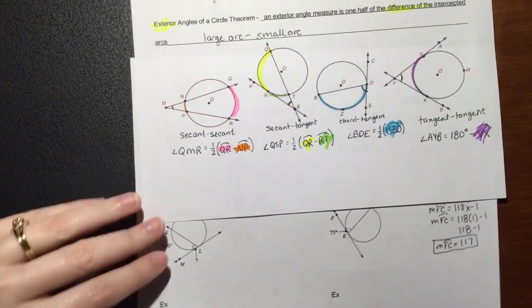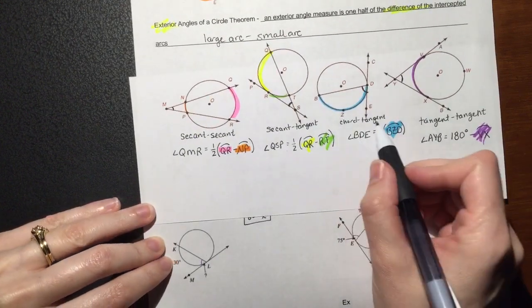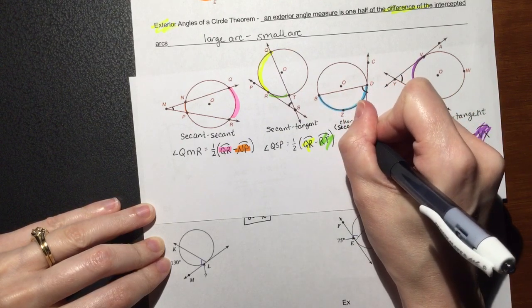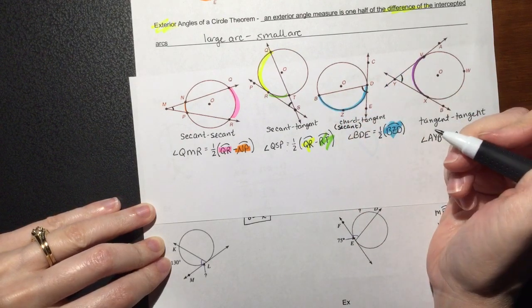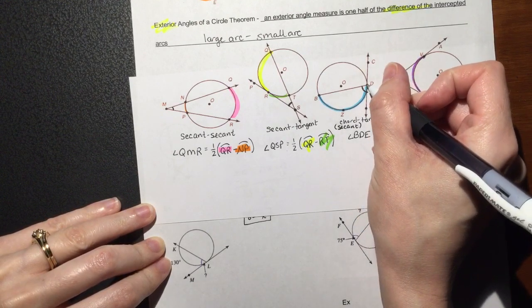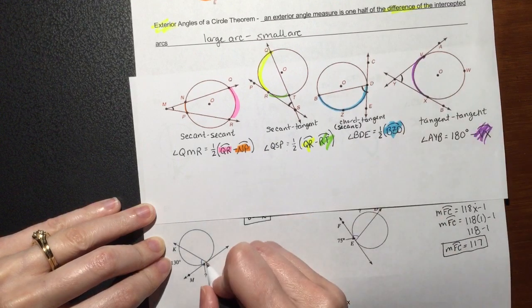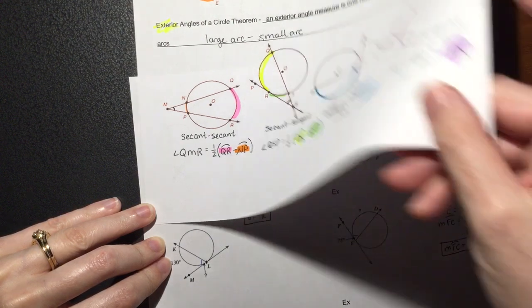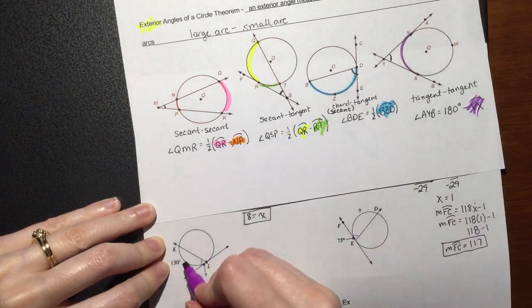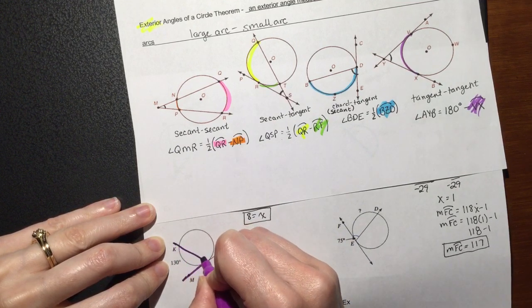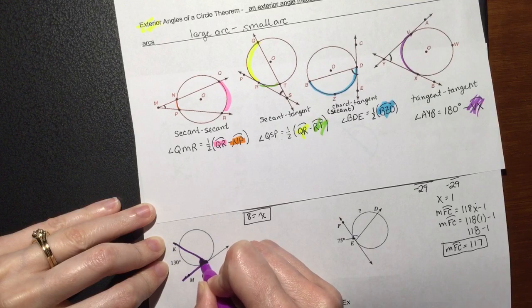So if we're looking at these, they're called chord tangents. They could also honestly be secant tangent, depending on how they're drawn, but it's going to be with a point on the side for the tangent. So looking at this one, there's our secant, there's our tangent, or our chord and our tangent. So we've got to focus on what we're trying to solve. There's the angle right there that we're focusing on.